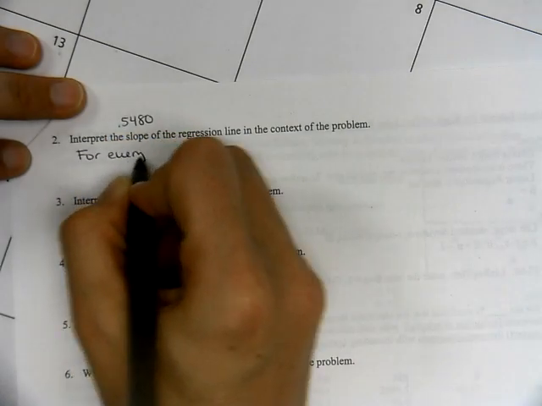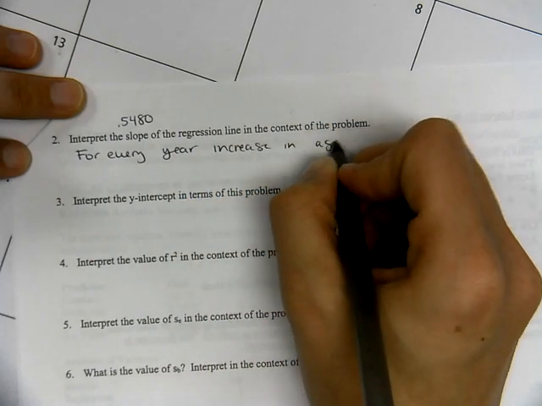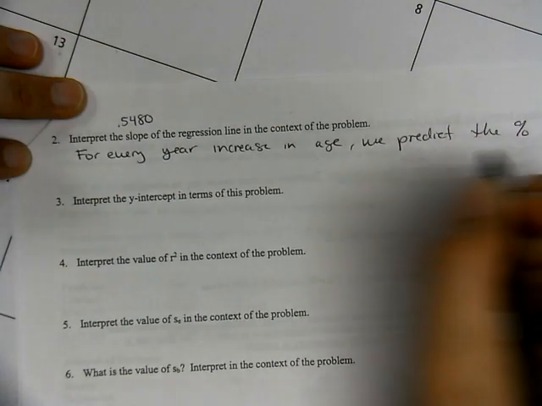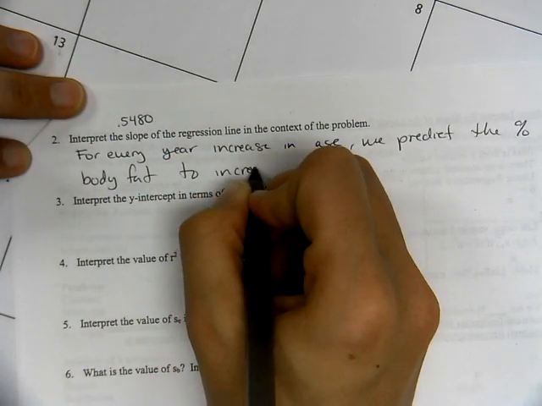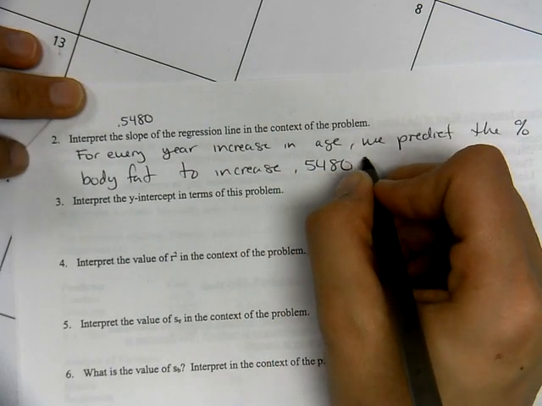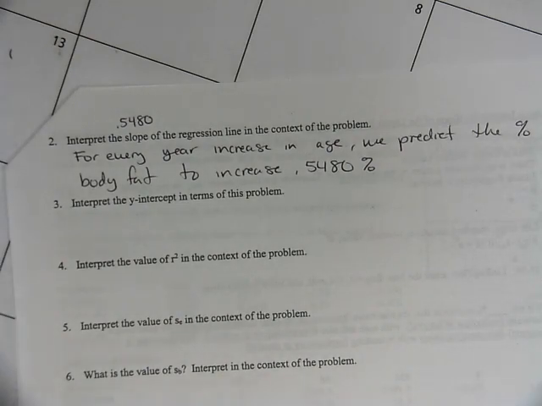So for every year increase in age, we predict the percent body fat to increase 0.5480%. And it was already given in percentage, so you don't need to convert it.